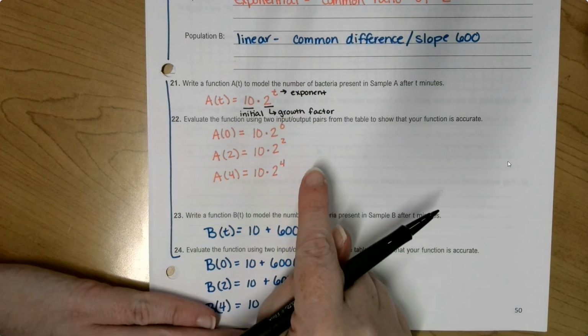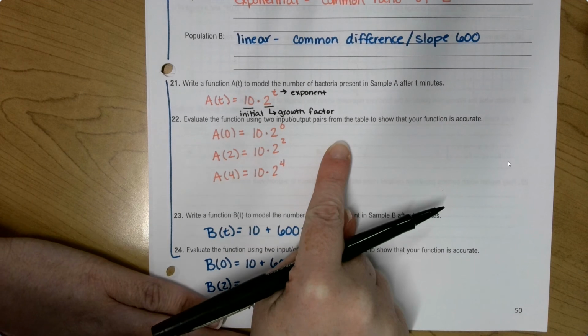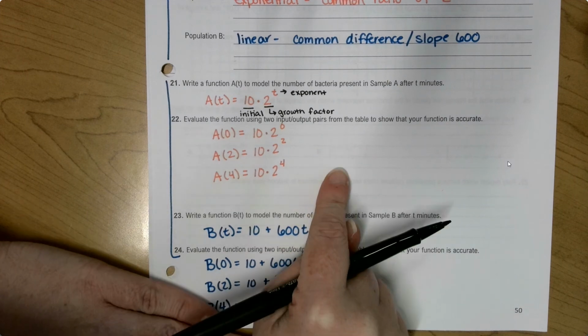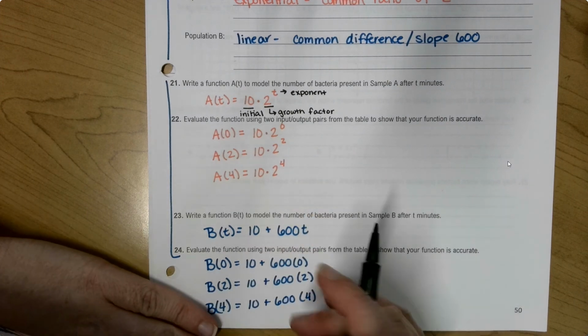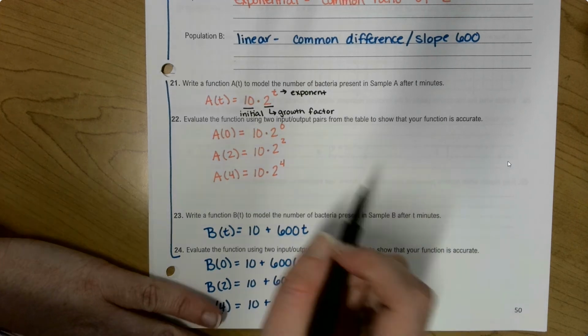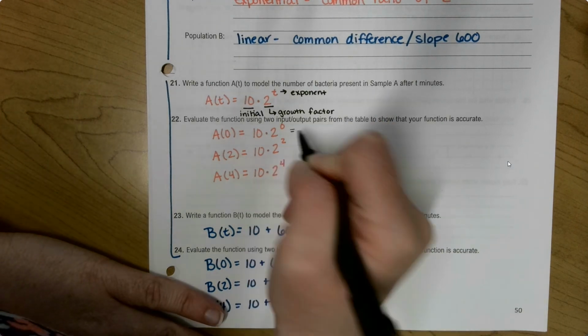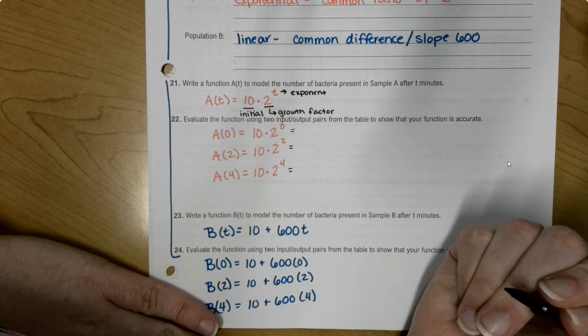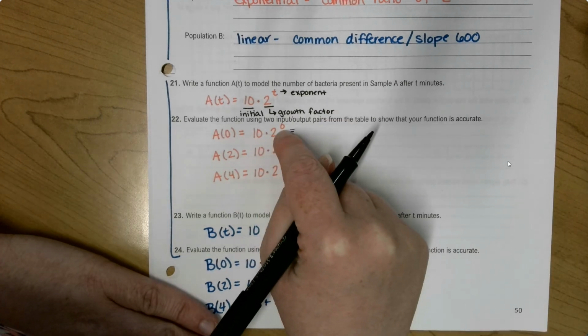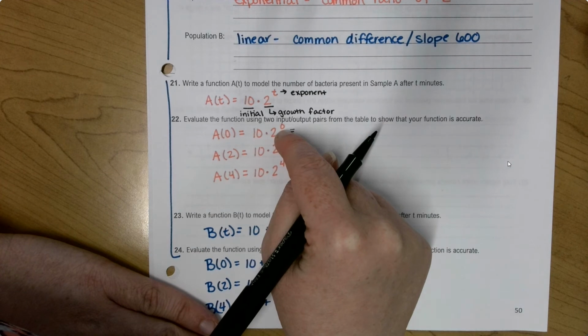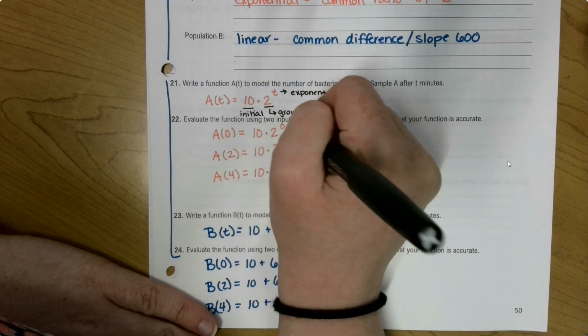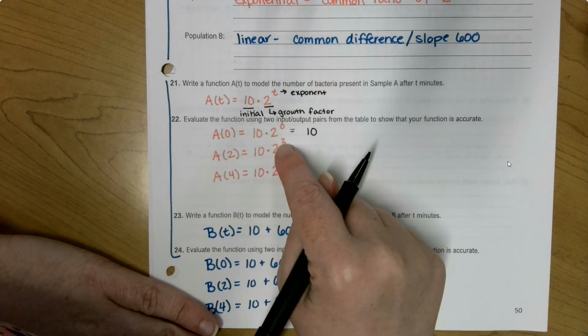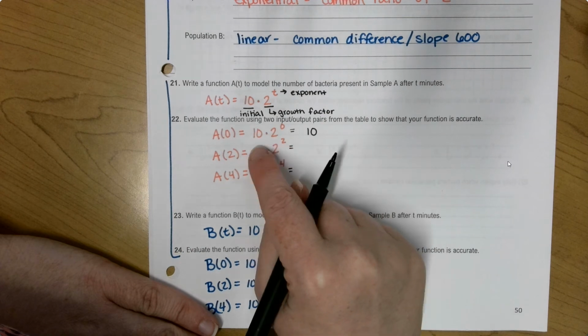Okay, so then 22 says evaluate the function using 2 input-output pairs from the table. I did 3, but to show that your function is accurate. So we're just evaluating, making sure that when we plug these numbers in, we get the same thing that we got in our table. 2 to the 0, anything to the 0th power is 1. 1 times 10 is 10. 2 to the 2, 2 squared is 4. 4 times 10 is 40.